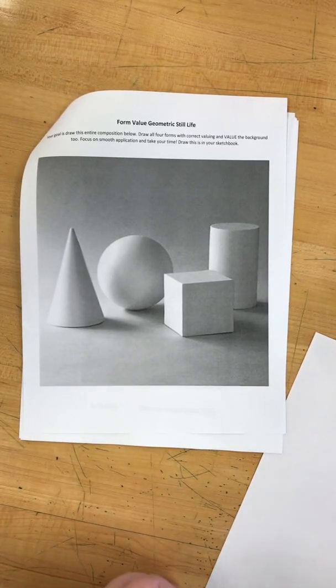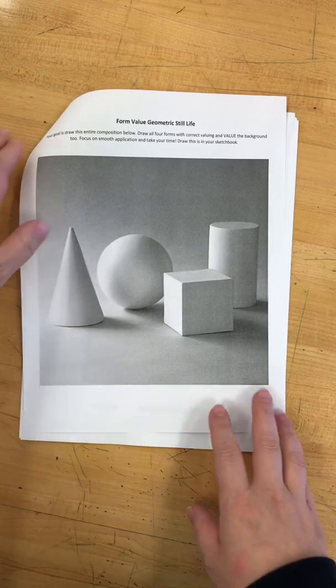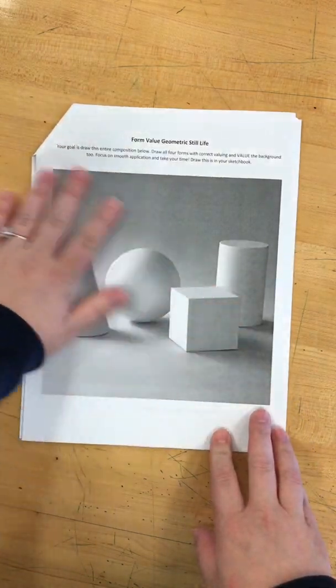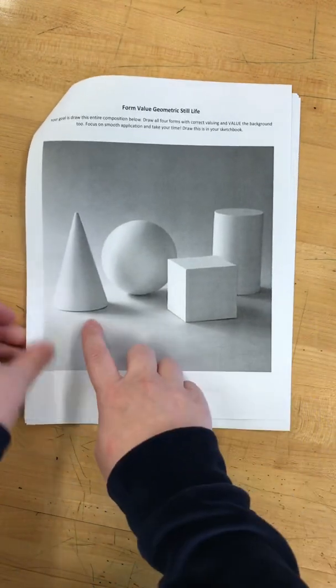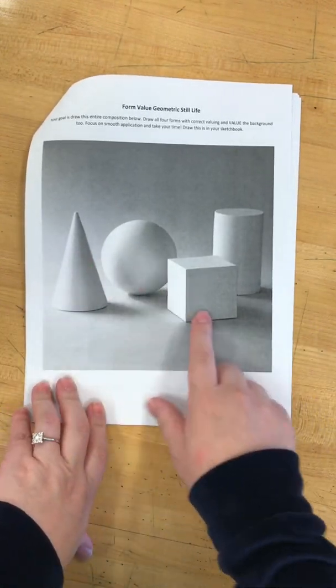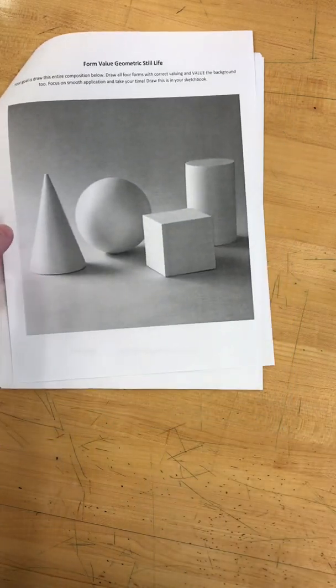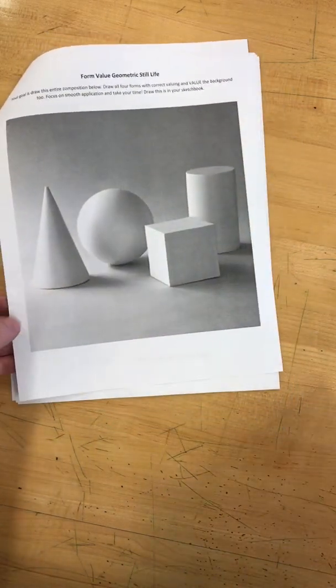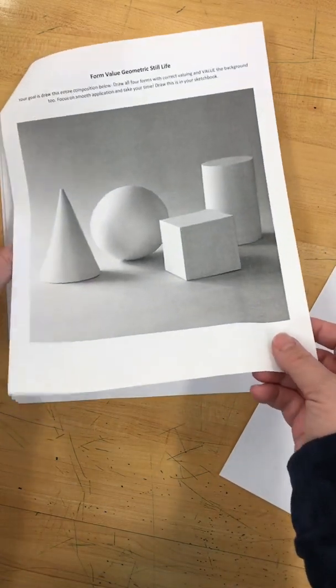All right, so today I want you to use this visual reference as your still life, okay? So you're gonna draw the cone, the sphere, the cube, and the cylinder. Now, hopefully you've printed this out. You could always look at the computer and draw it from the computer. But if you printed this out, you can absolutely use the tricks I've taught you.